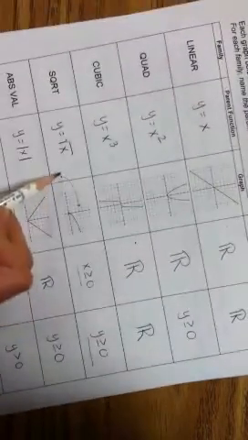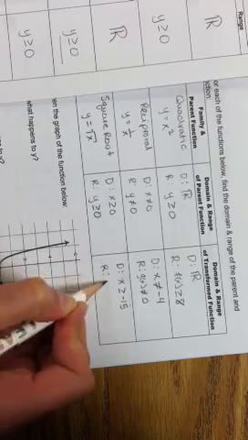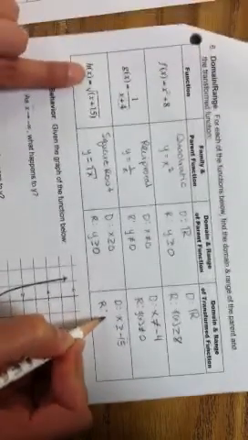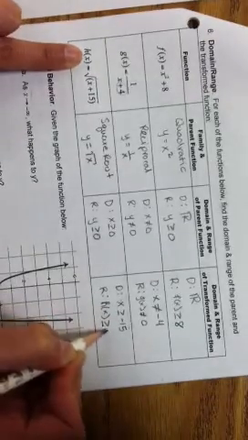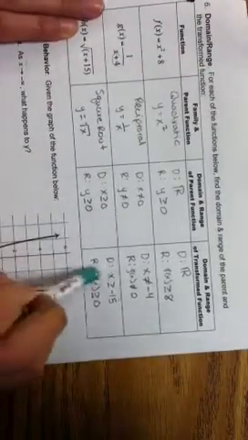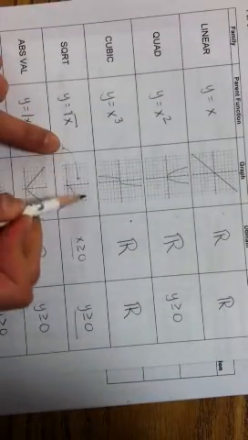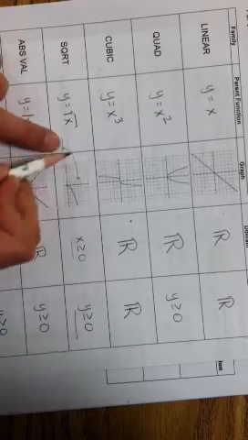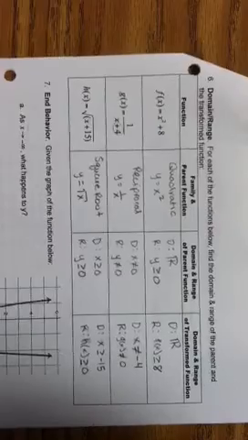But our range is still starting at 0 and going up. So for our range, we're still going to have h of x be greater than or equal to 0. Okay? Because we just moved it left and we're still going up, but we started at 0 and going up. Okay? All right, so that's number 6.